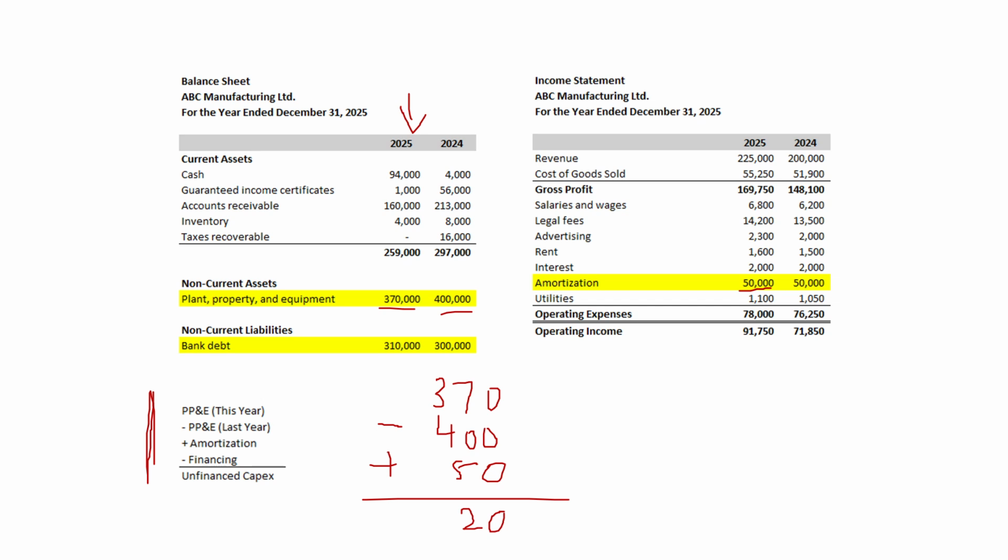And so now we have addressed the first three parts here. Here's the PP&E. So that part, remember how that's just capex, right? So we know capex is equal to 20. But now we have to subtract financing.